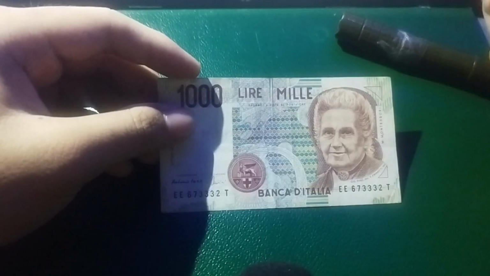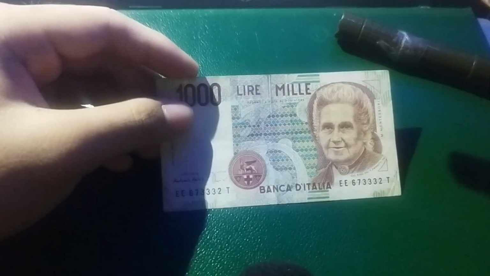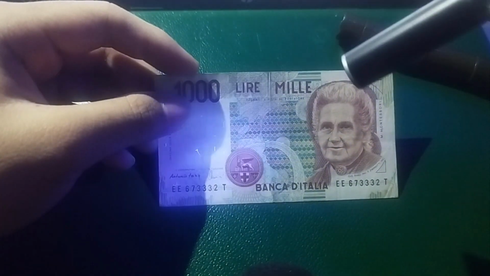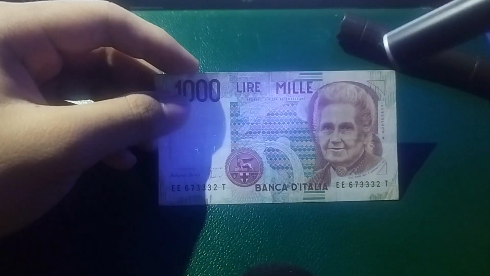The other two had none because apparently they were made of plastic. Well, not really. Not most plastic banknotes have UV features. Australian notes, for example, they still have it. So you can see it's mostly just these little lines right there.